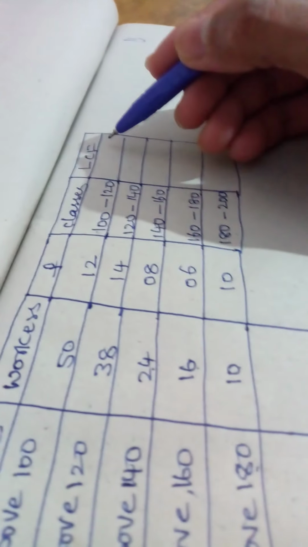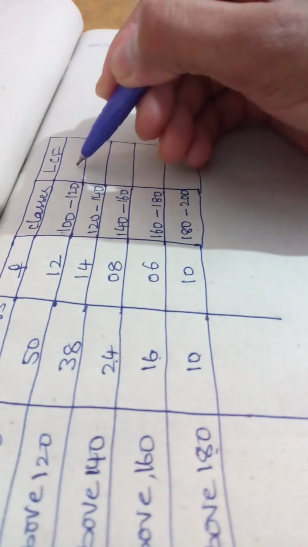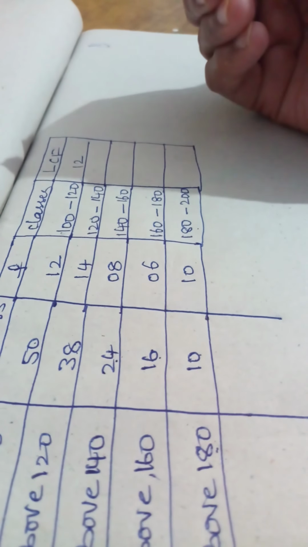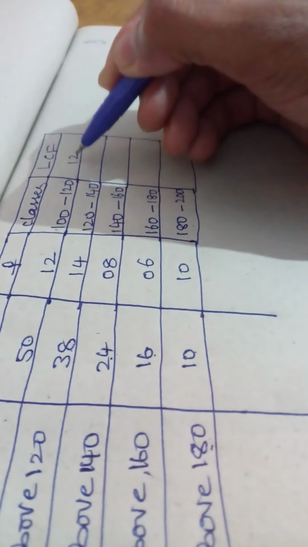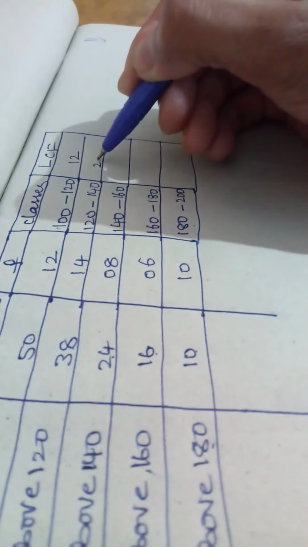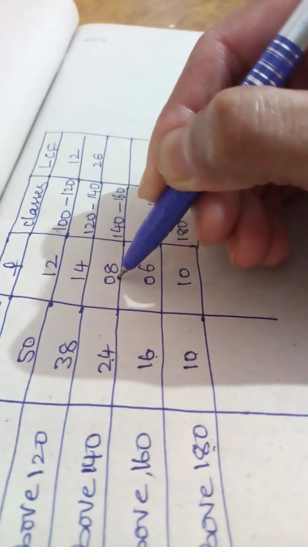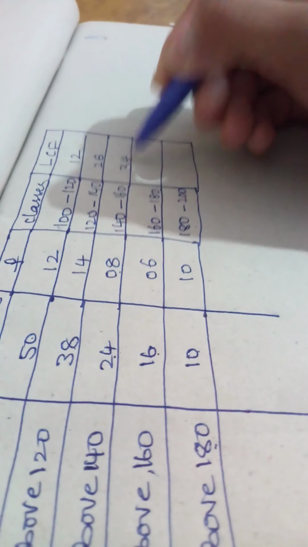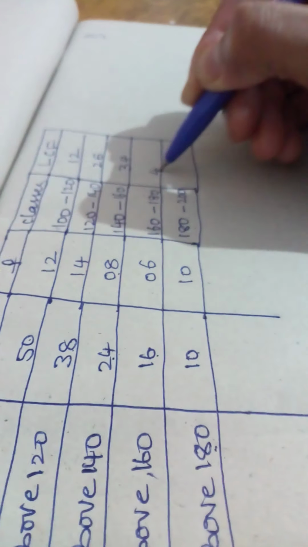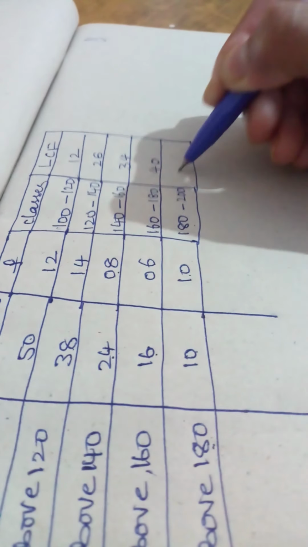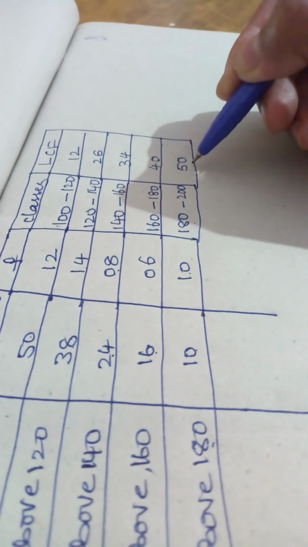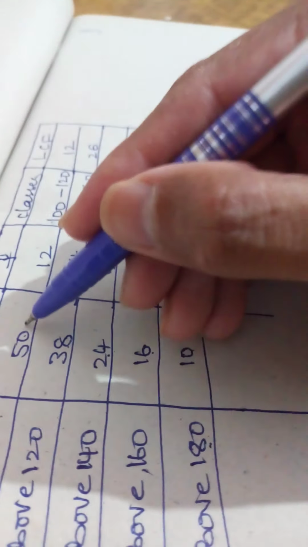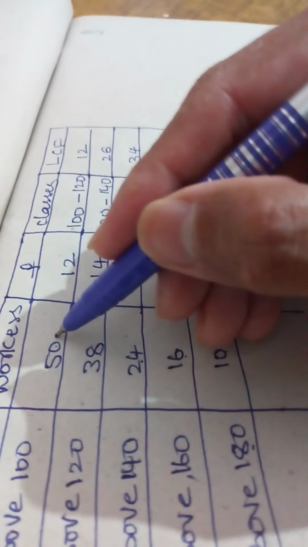You need to find the less than cumulative frequency. In the less than cumulative frequency, the topmost value will be the same. Then we do addition from top to bottom. Therefore 12 plus 14 is equal to 26, 26 plus 8 is equal to 34, 34 plus 6 is equal to 40, and 40 plus 10 is equal to 50. In the less than cumulative frequency, the bottom value will be the greatest value. In the greater than cumulative frequency, the top value is the greatest value. That you need to remember. It's very clear.